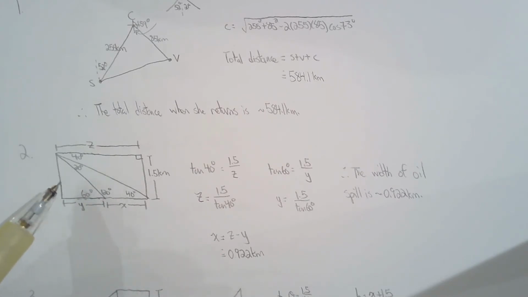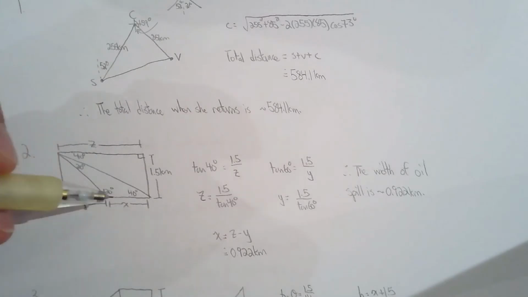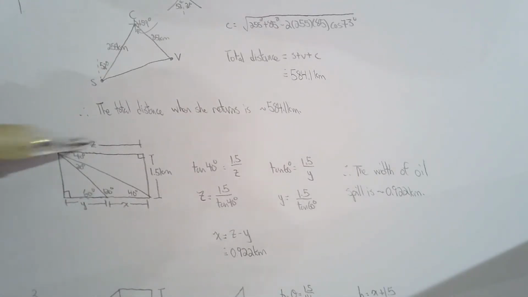Okay. So here, you're flying at an altitude of 1.5 kilometers, with an angle of depression of 40 and an angle of depression of 60. So that means this angle here is 20 degrees. Once again, you can use alternate angles to help you out. And this is a right triangle, of course. So basically, you have a beautiful rectangle here. Then you can solve for what I've labeled as y and z. And then what you really want is x, because x will represent the width of the oil spill. And x is, quite simply, z minus y.